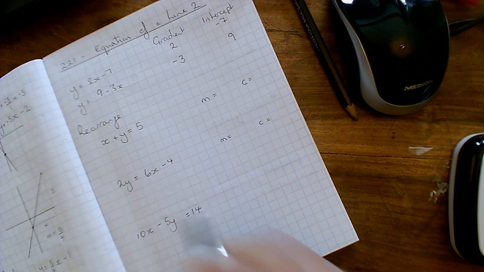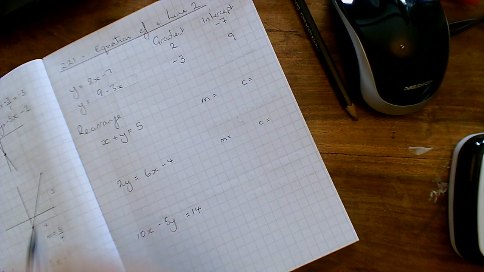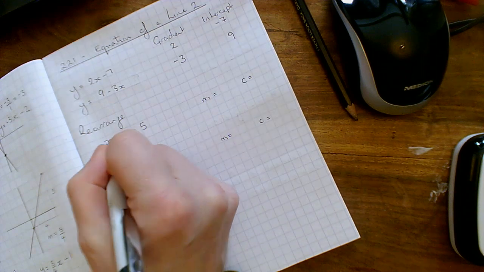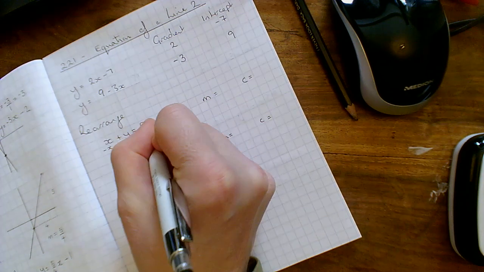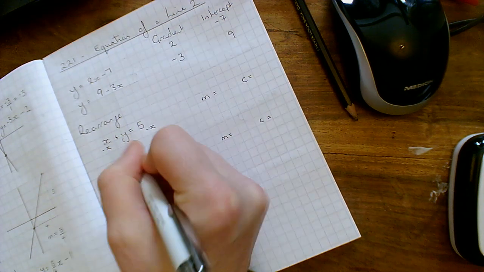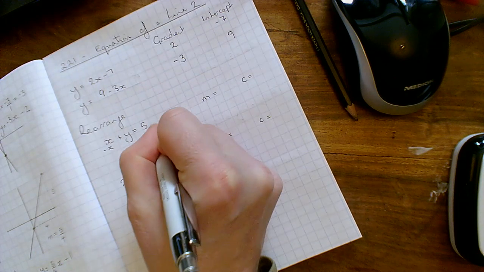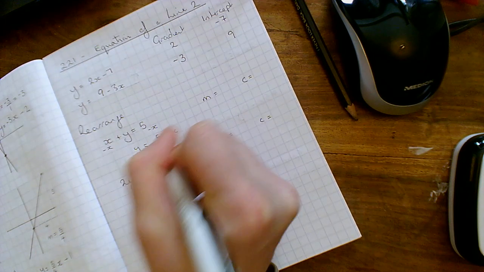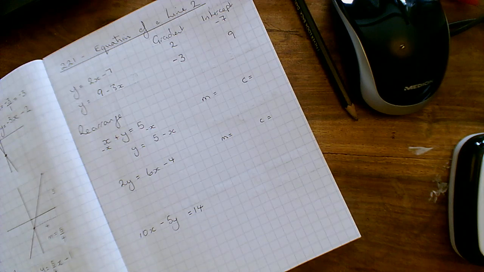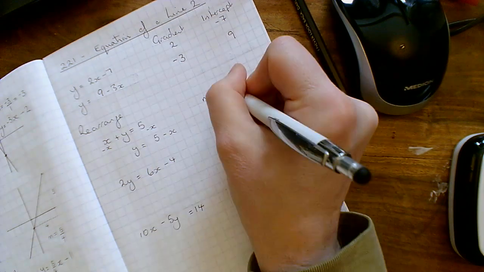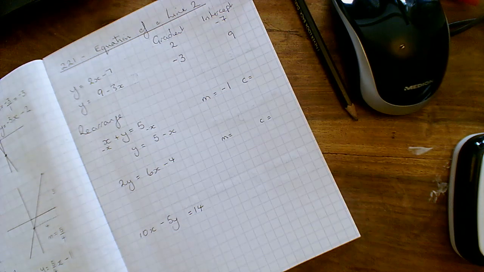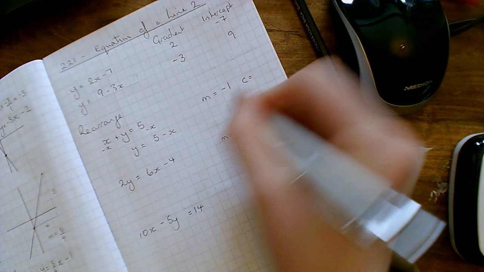Next lot, and all in different formats, and the first thing I have to do is rearrange them, and then I can spot the gradient and the intercept. So to do this one, all I'm going to do is take the x off this side, and therefore take it off the other side as well. You have to balance things out. So I get y equals 5 take away x. And now that's done. The gradient is minus, there's only one x there, so it's just minus 1. And the y-intercept is the number 5, or plus 5.